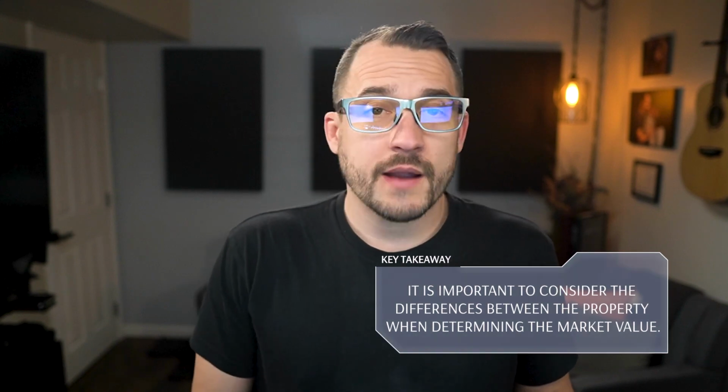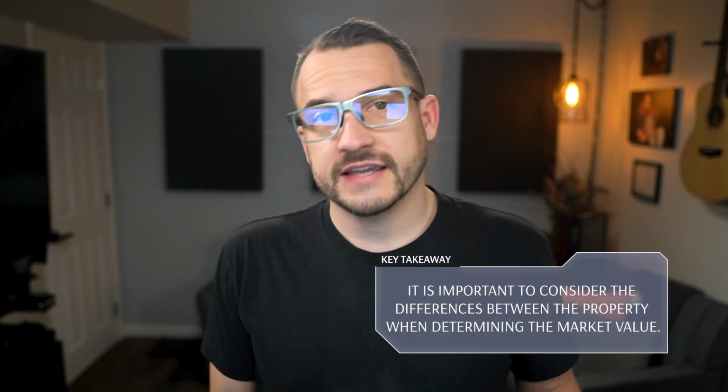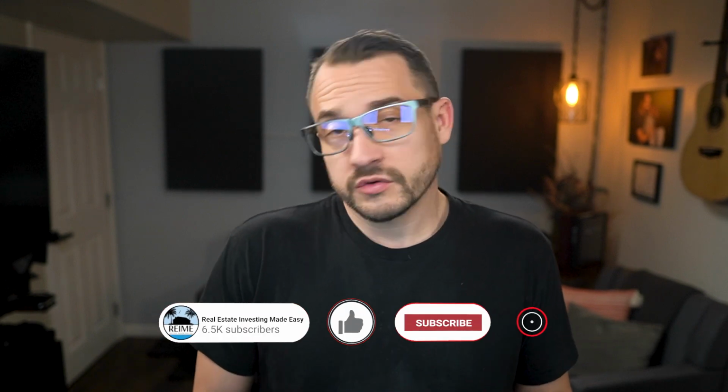So all that said, it's just to understand what the value can be of that subject property based off of those other ones, okay? So take into account any differences between the subject property and the comps, like size, age, or condition, or whether it has a pool. These differences will affect the value of the subject property, so it's important to consider them when determining its market value so you can comp.